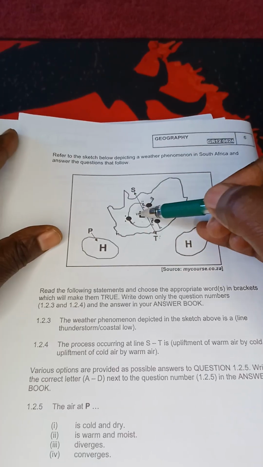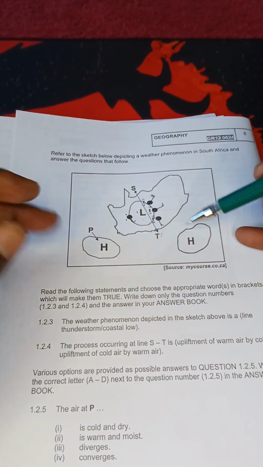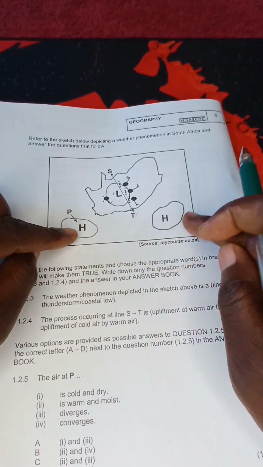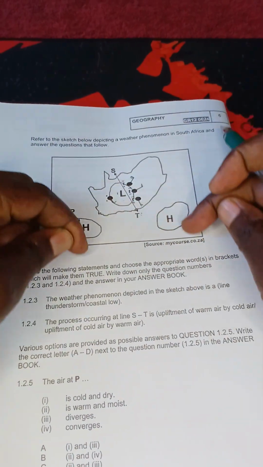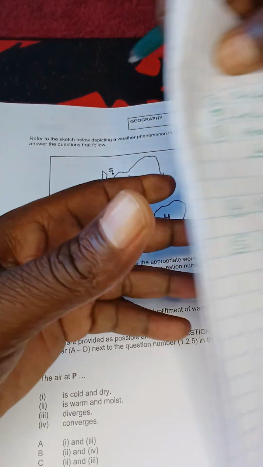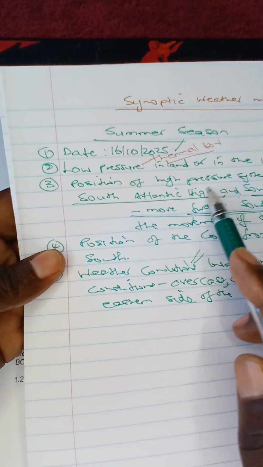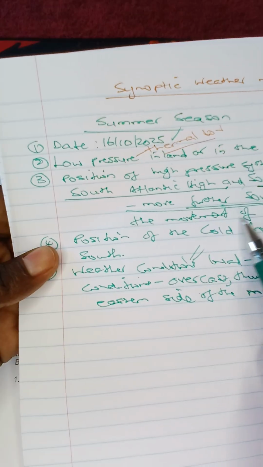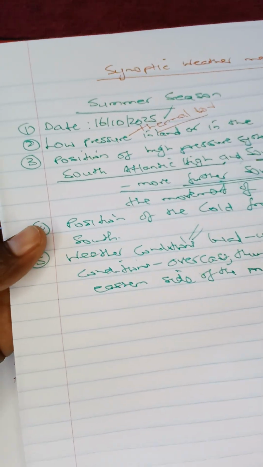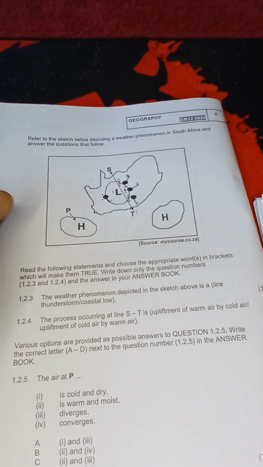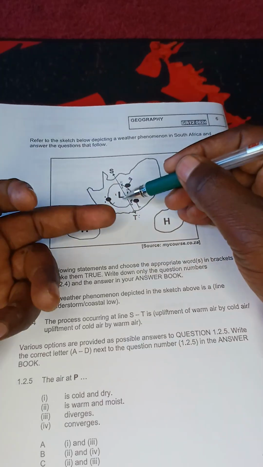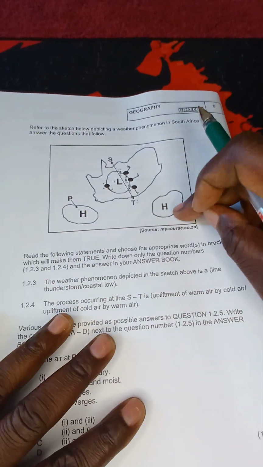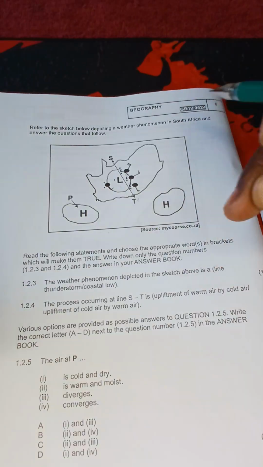Okay, this is inland. Of course, you can also see the position of your high pressure systems. This is your South Atlantic High. This is your South Indian High. They have moved further south. Like what I've said here, the position of the high pressure systems, South Atlantic High and South Indian High, move further south because of the movement of the ITCZ, which is our zone of low pressure. That is our Intertropical Convergence Zone. So now it's south of the equator. That's why the South Atlantic High and the South Indian High have also moved further south.